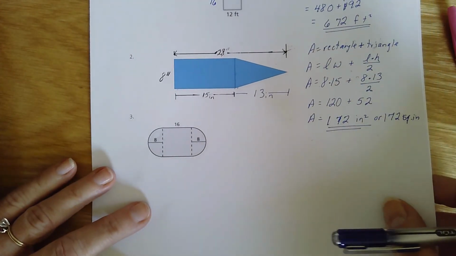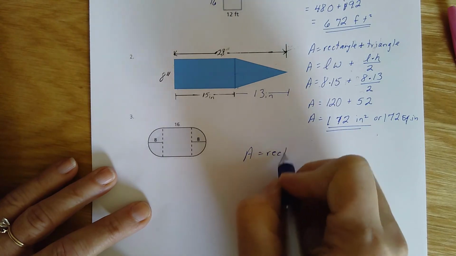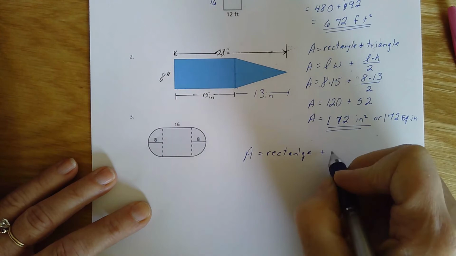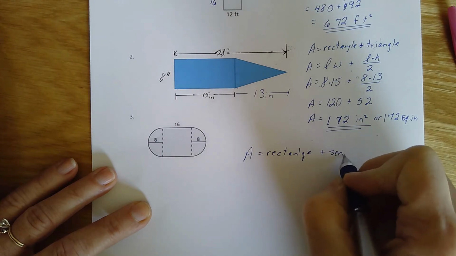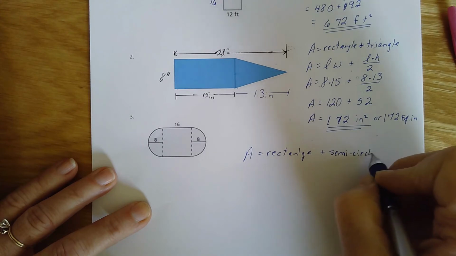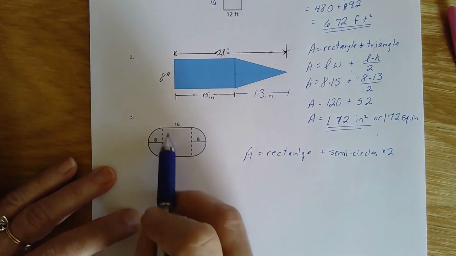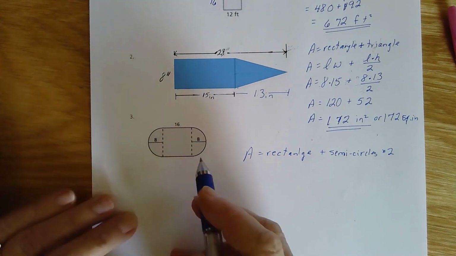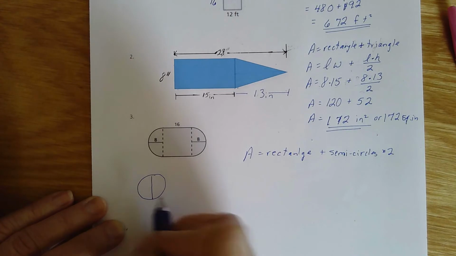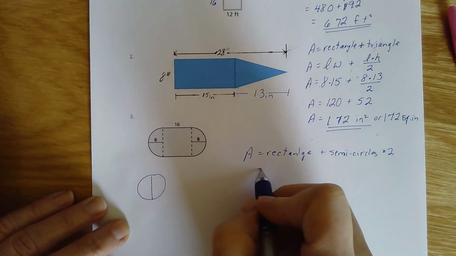So this last one, I see that my area is going to be a rectangle plus 2 different semicircles. Now, if I really look at this, if I took this circle and this circle, I would make them into one complete circle. I could just find the area of that. Okay, so let's get our formulas down.